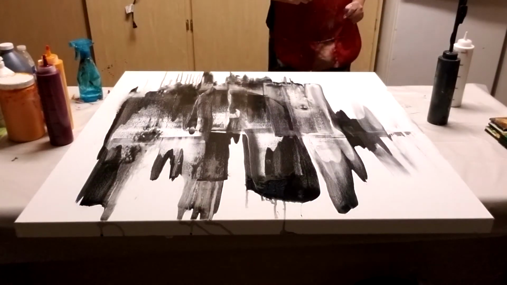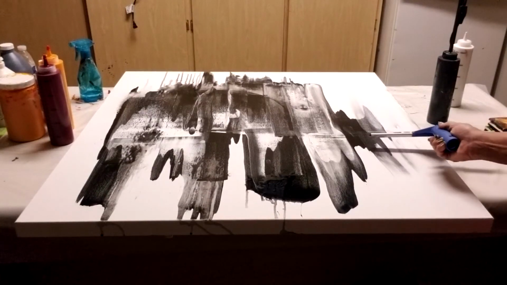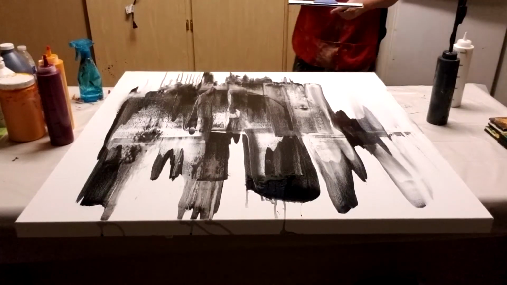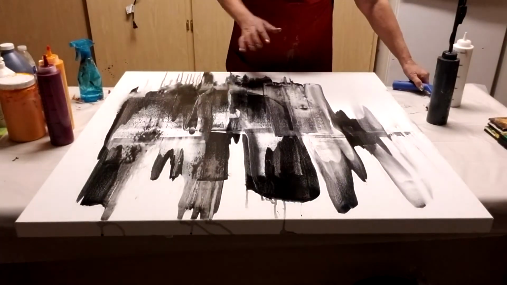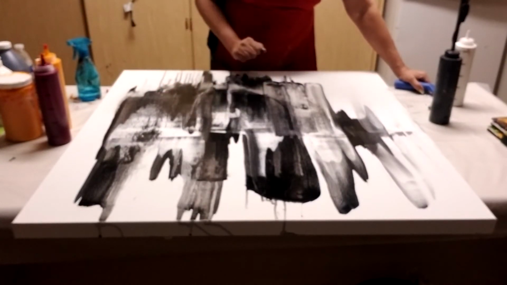Swirled a little bit. I will try to see if I can fix that. A little bit. Not too bad. So let me get the camera up close so you can see these little cells going on.